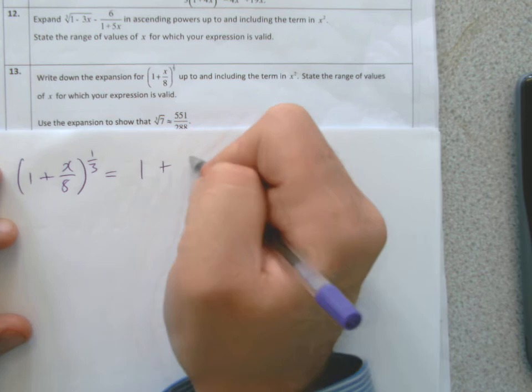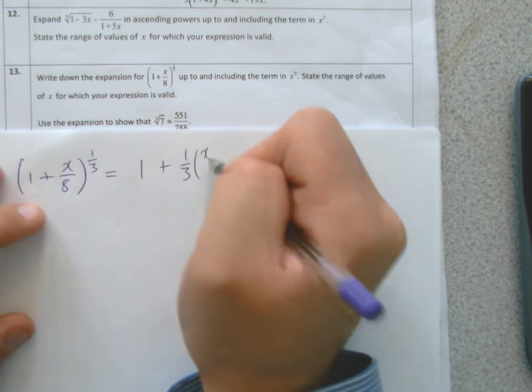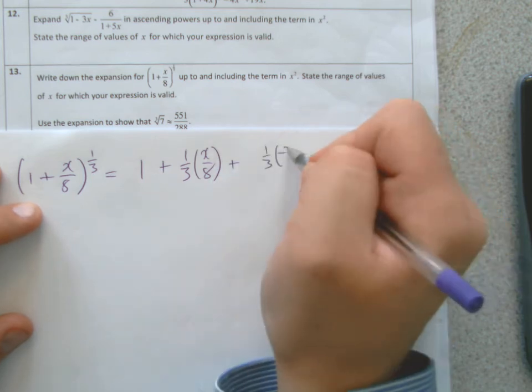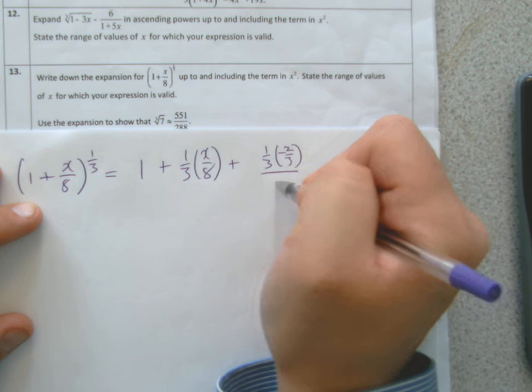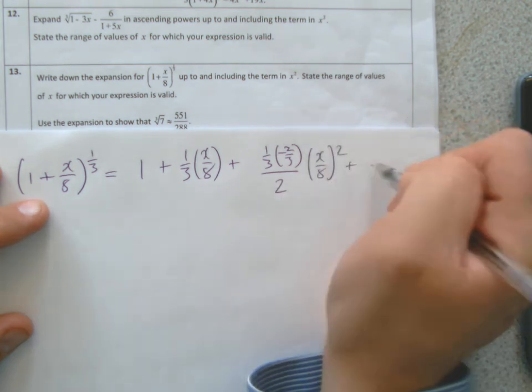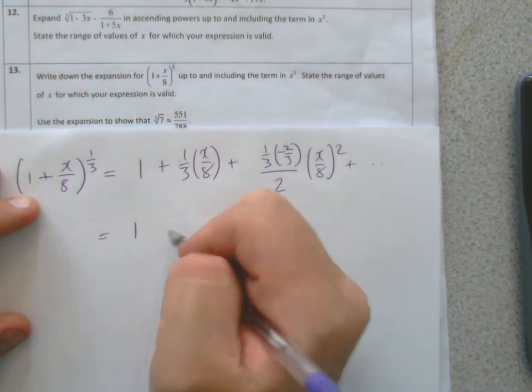So 1 plus nx, that's a third, times nx, which is x over 8, plus then n times n minus 1, which is minus 2/3, over 1 times 2, which is 2, and then x over 8 all squared. Okay, plus dot dot dot. If we work this out, that'll be 1. 1/3 then times 8 is 1/24.